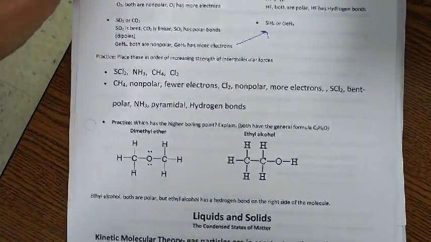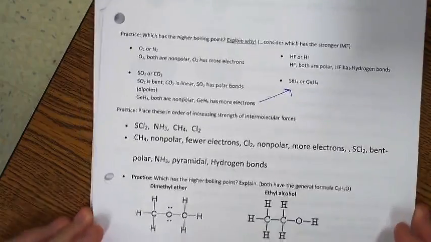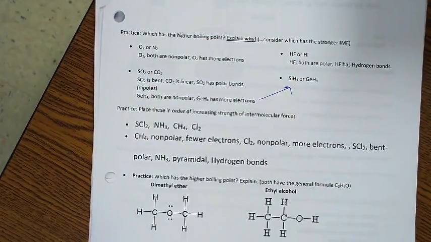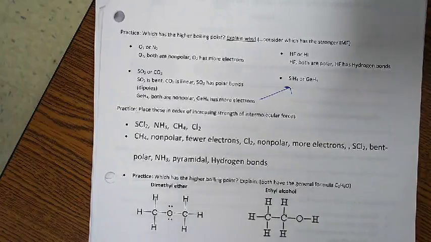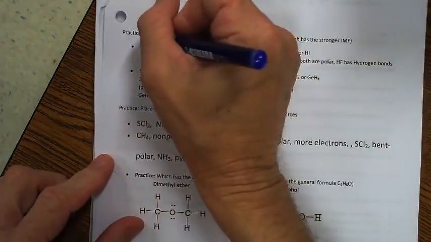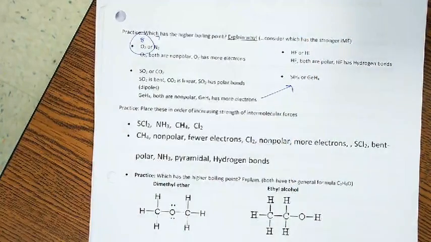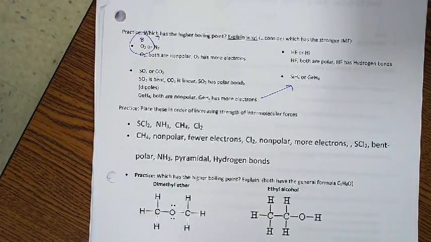Let's see. Which of these has a higher boiling point? Again, when you're looking at these, they are obviously both non-polar molecules. So they have dispersion forces holding them together, and the one that has the highest dispersion force would be the one that has the most electrons. Each oxygen, again, only has 8. Nitrogen only has 7, so that would have the highest dispersion forces holding together. They're non-polar, more electrons means higher forces.